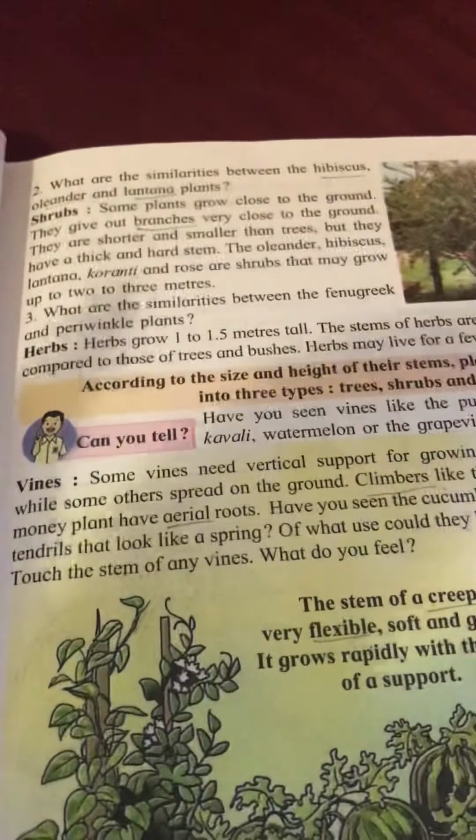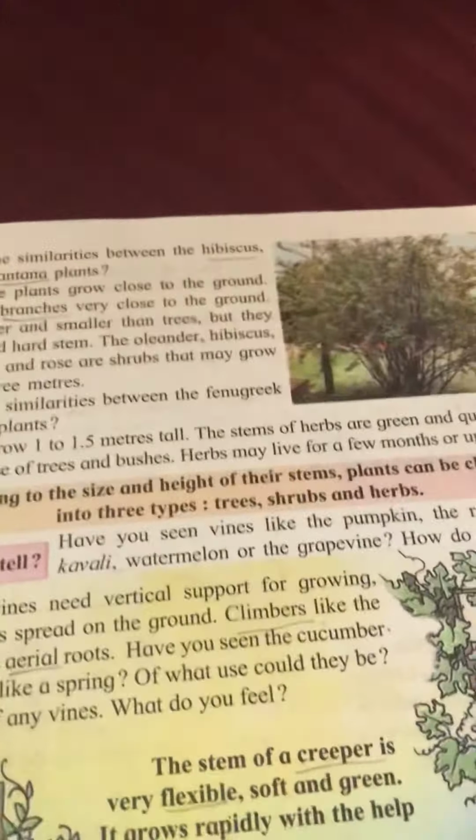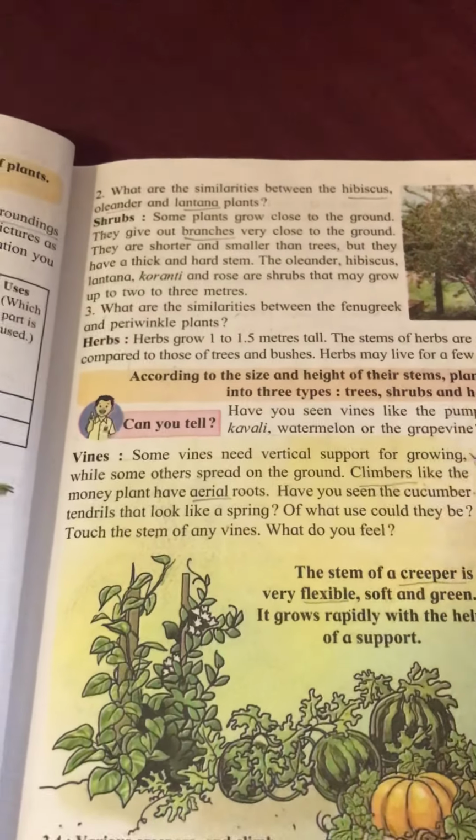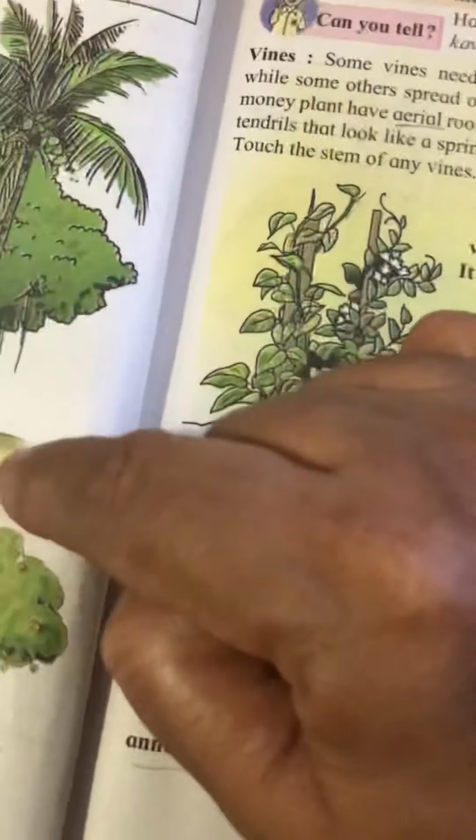Then you have what is called, what are the similarities between the hibiscus and the oleander and the lantana plants? Shrubs. Some plants grow close to the ground. Okay, now see, for example, the hibiscus plant grows close to the ground. Okay, they don't grow as tall as the tree.